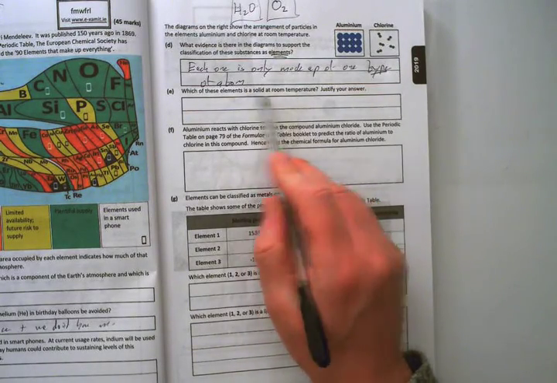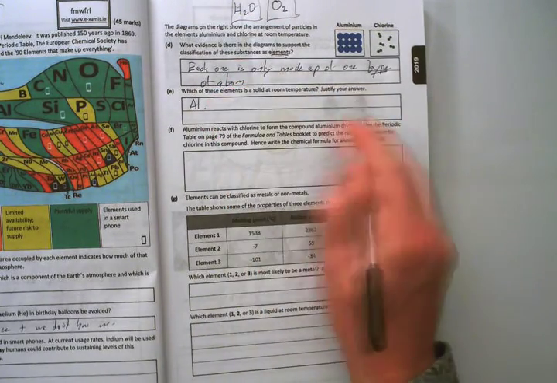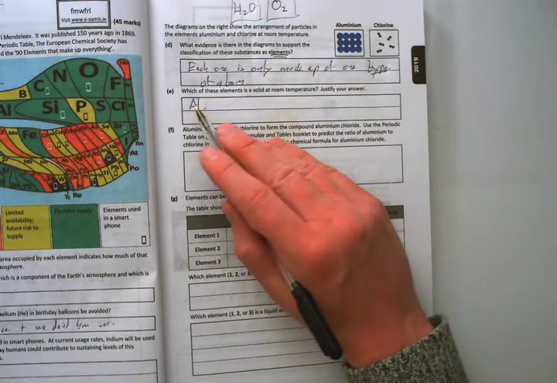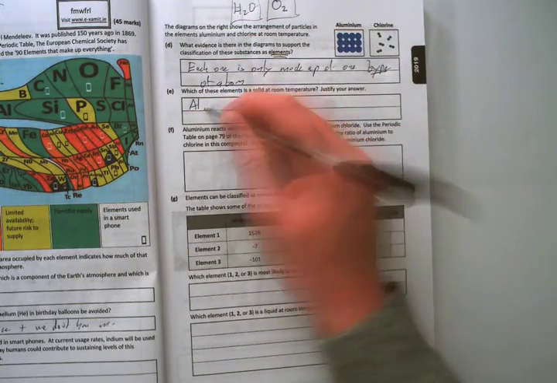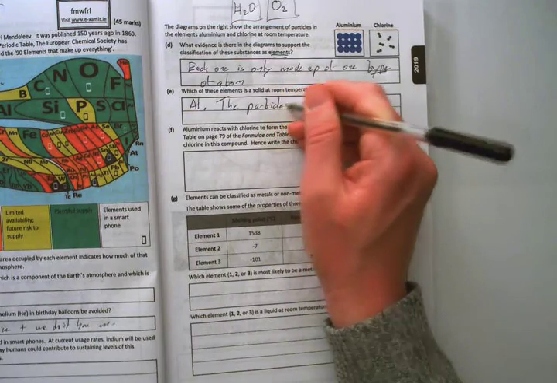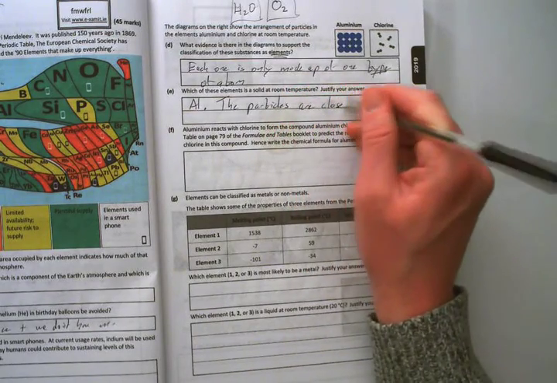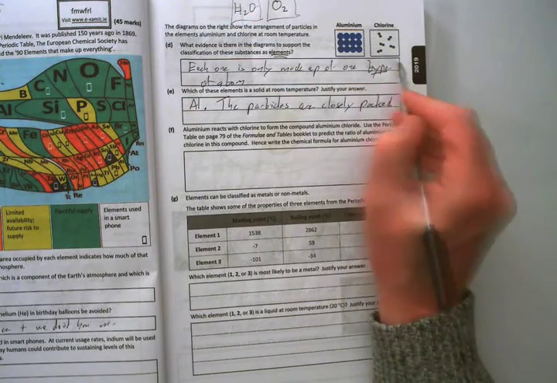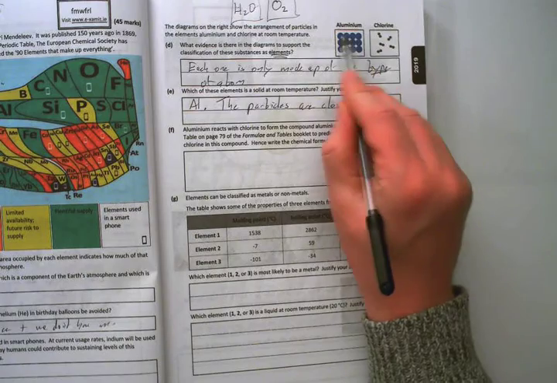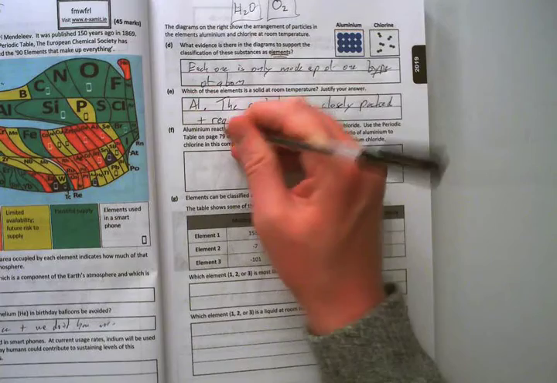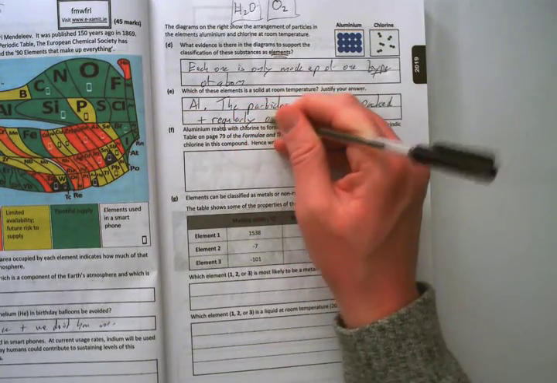Which of these elements is a solid at room temperature? Well, it's aluminium. And justify your answer. Well, from the diagram, because that's all we really have to go on. You might just think of aluminium as being solid anyway at room temperature, but the evidence from the diagram here is the particles, if you look at how they're arranged, are closely packed together. So that could mean that it's either a liquid or a solid, but they're closely packed and they're in a regular arrangement. They're all lined up like 1, 2, 3, 1, 2, 3, 1, 2, 3. Closely packed and regularly aligned, I suppose.